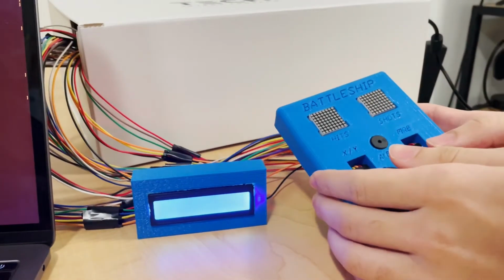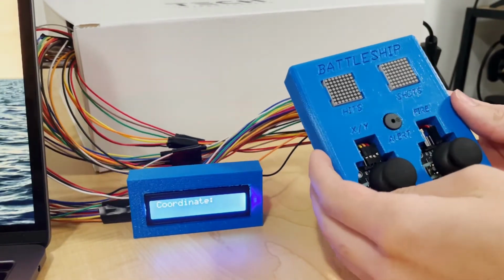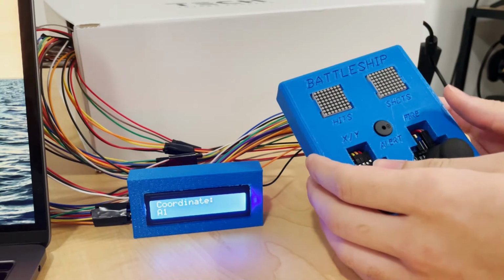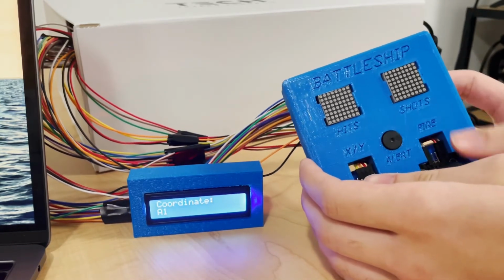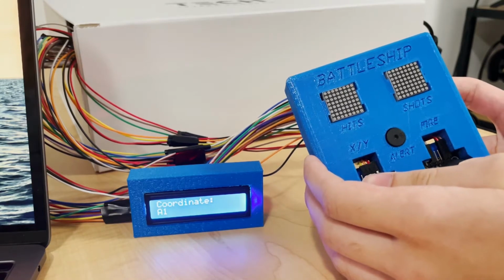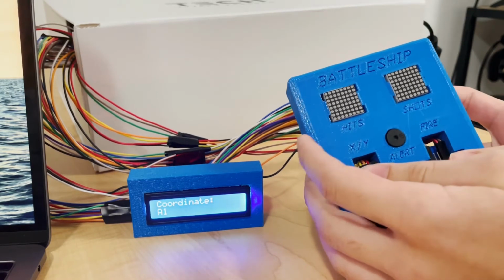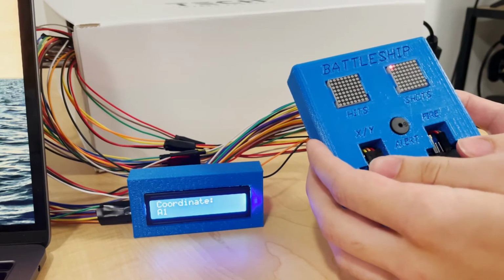So first we start the code here, and that tune plays and the game begins. This grid of LEDs shows you all of your guesses, while this grid over here shows you your hits.